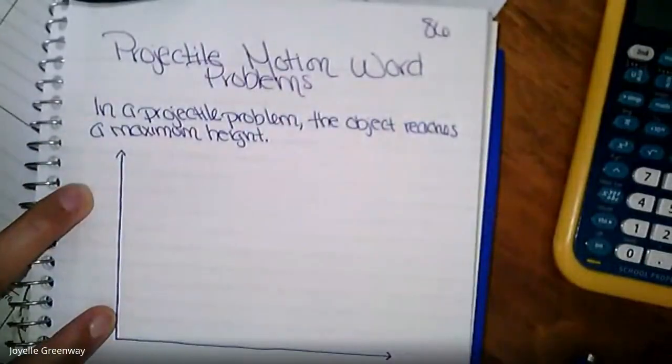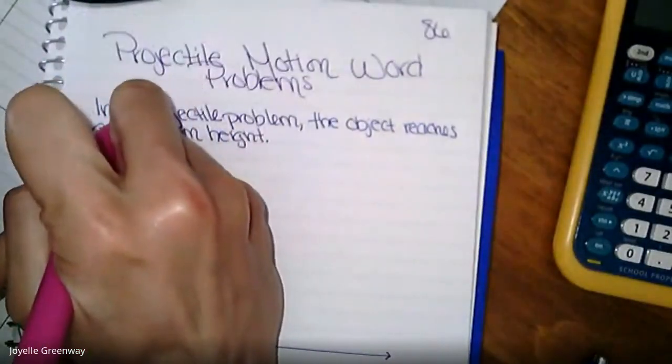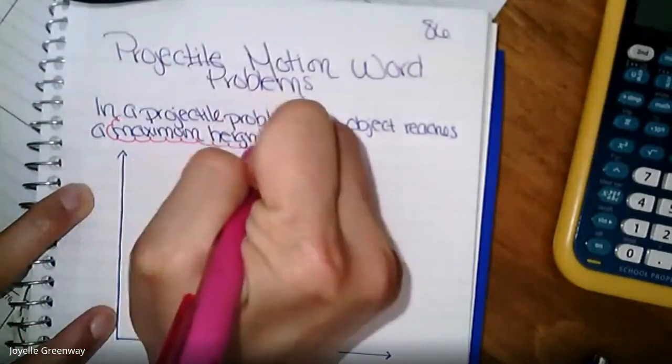So the keywords here are maximum height.